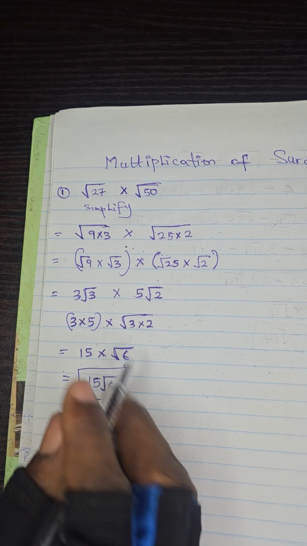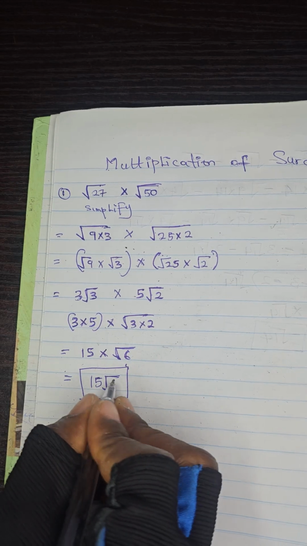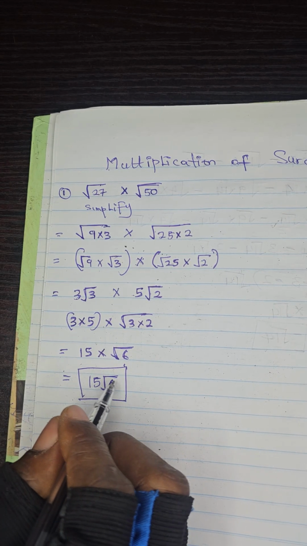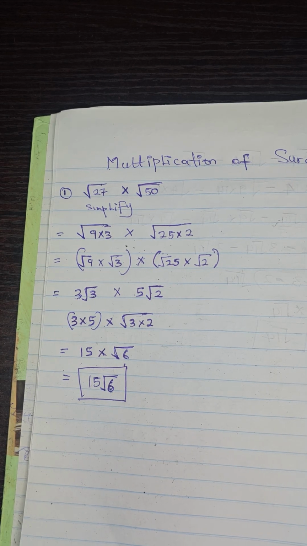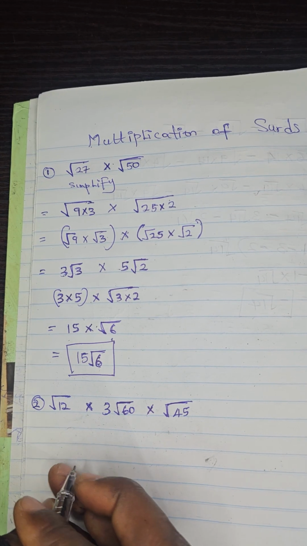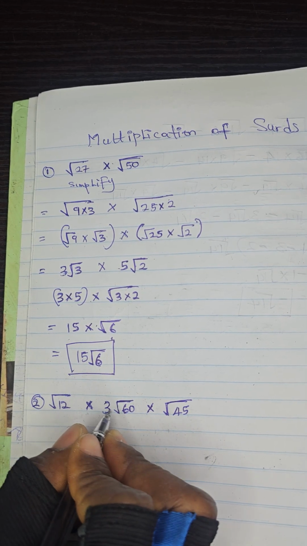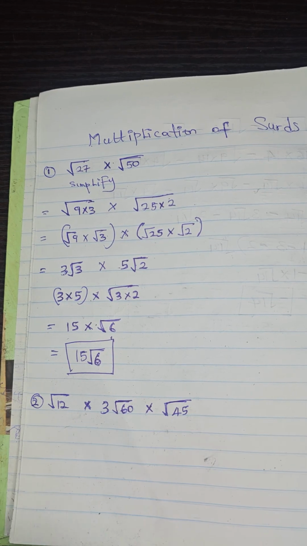There are some cases where after the multiplication, you notice that you can still simplify. In that case, you continue, but at this point, this is the last irrational surd, so that's where you're going to stop. So let's look at another example, example 2. We have root 12 multiplied by 3 root 60 multiplied by root 45.